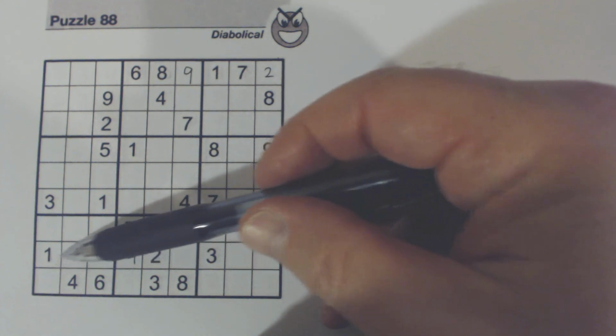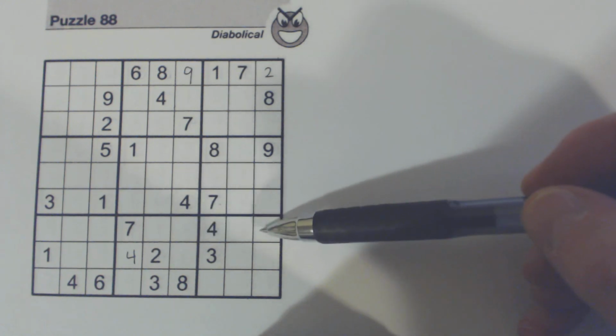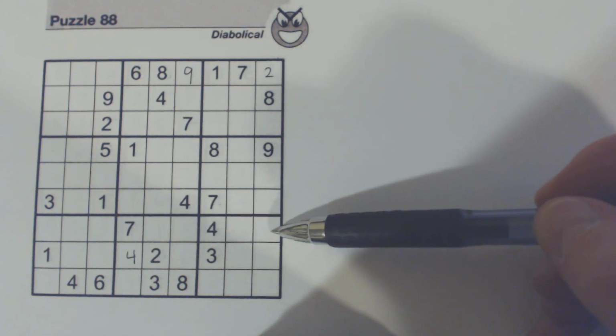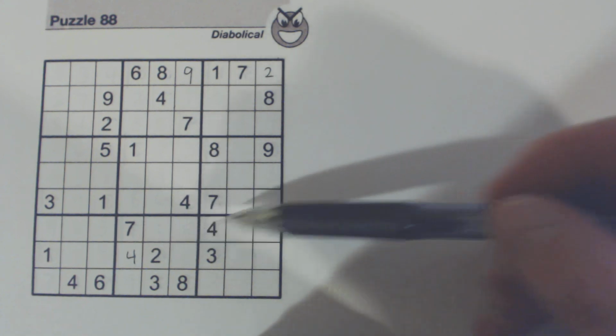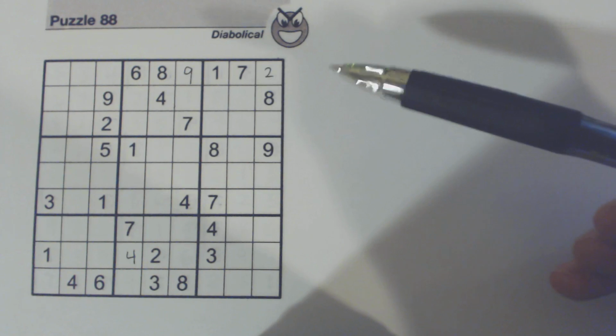But notice here we've got a 1 here and a 1 here, so we have ghost ones here. So this is a 5, 6, and we thought this was a 1, 5, 6, but there are ghost ones here, so that is a 5, 6 also. So we have 5, 6 twins there.